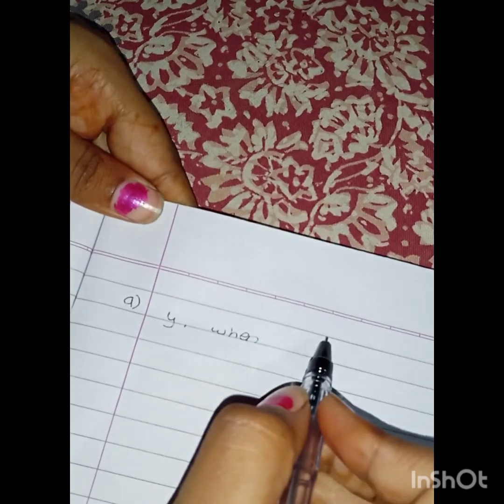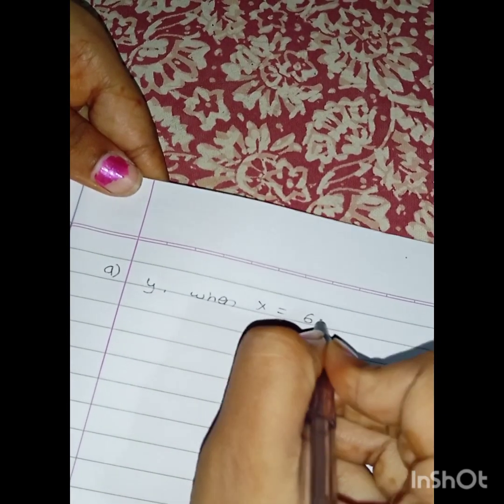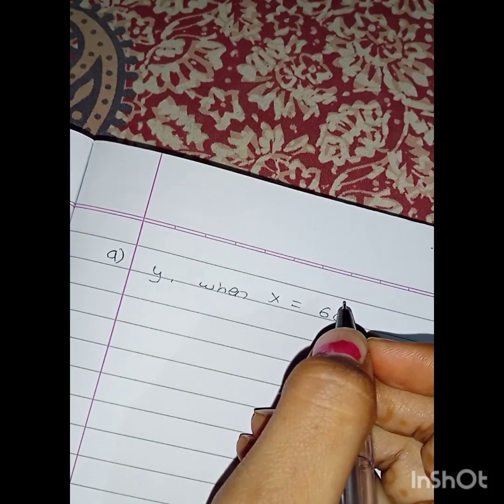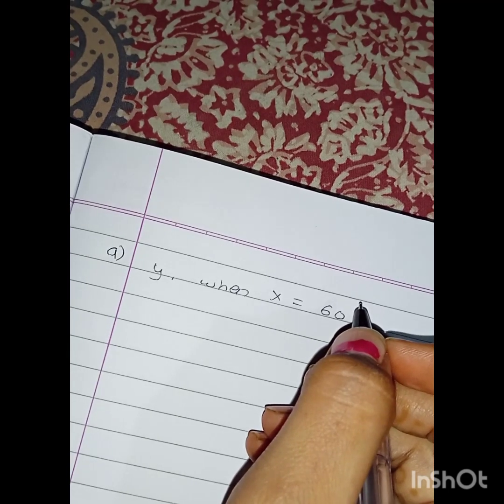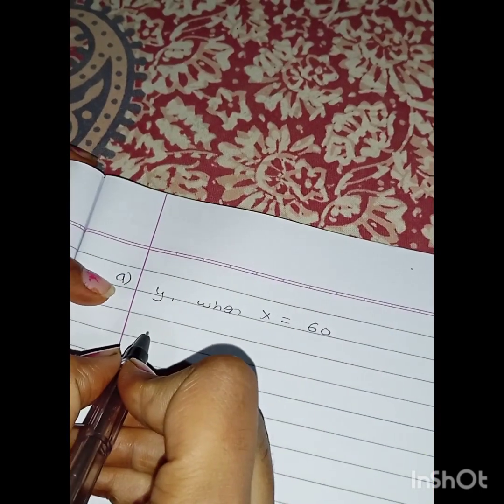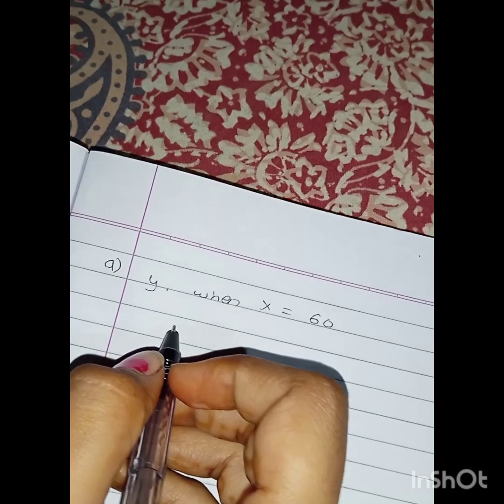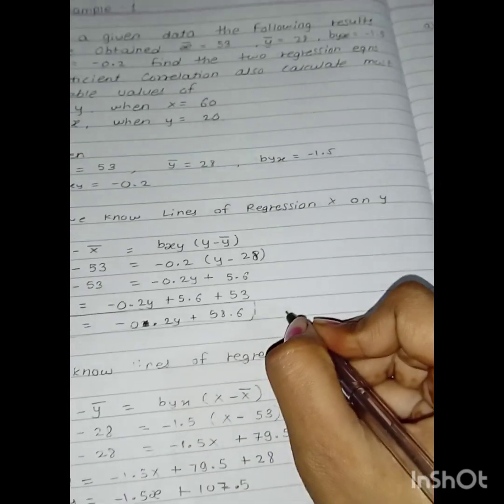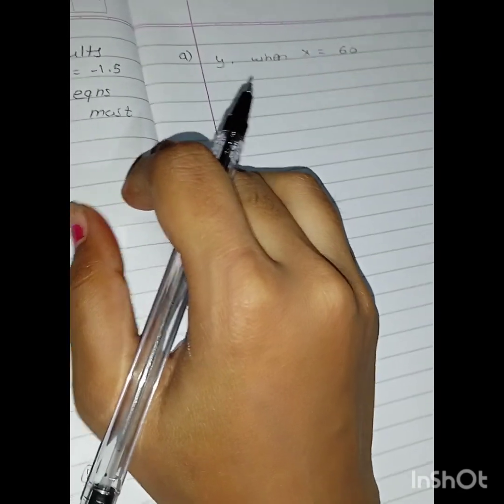First, y when x equals 60. We label this equation as 1 and this equation as 2 for calculating the values.